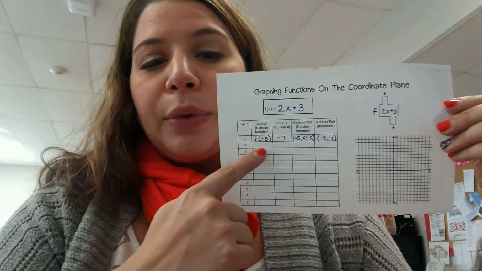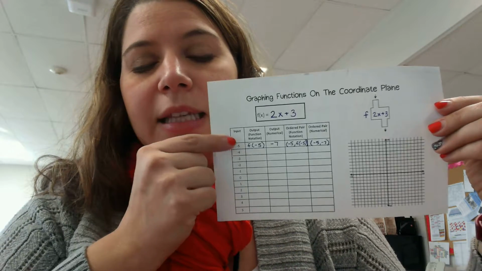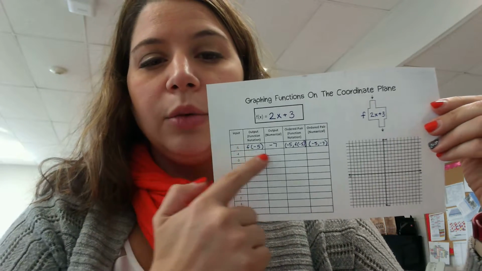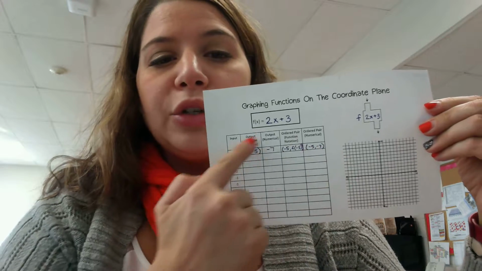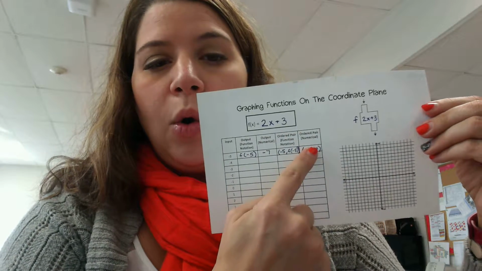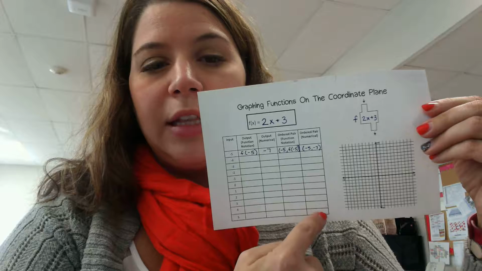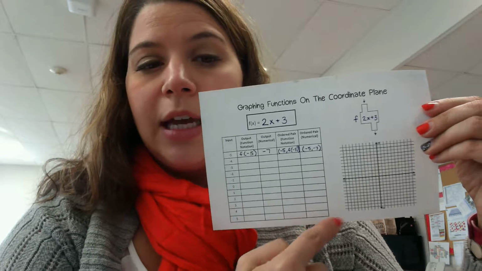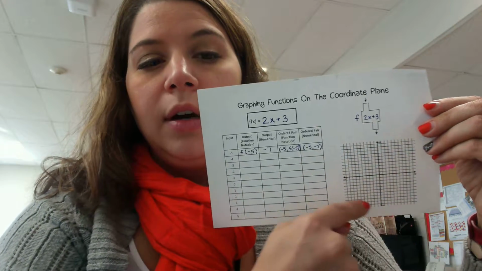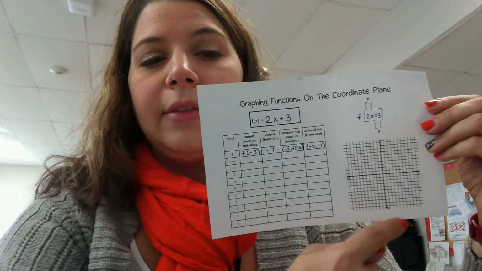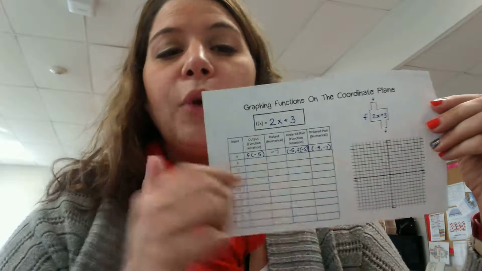You're going to fill out the rest of this for the rest of these inputs. Just follow along. Once you're done, you're going to take all of the ordered pairs that are in the ordered pair column, and you're going to plot them on your coordinate plane that's right here. Of course, if you've got questions and you want to see the correct answers and see how it's laid out, come and see my notebook at the end, and I'll be happy to show you this. Okay.